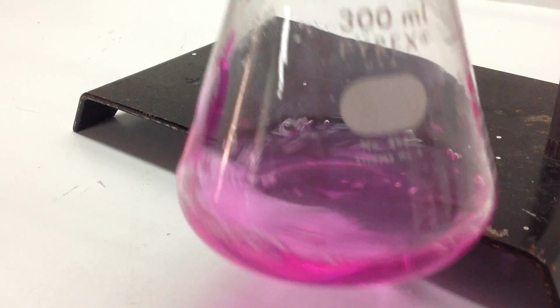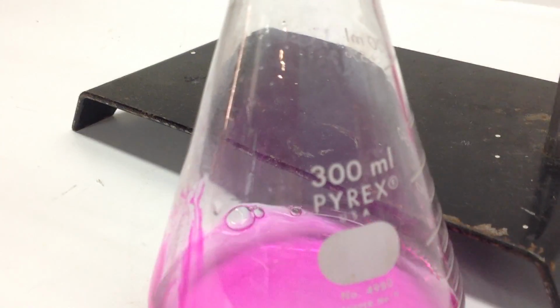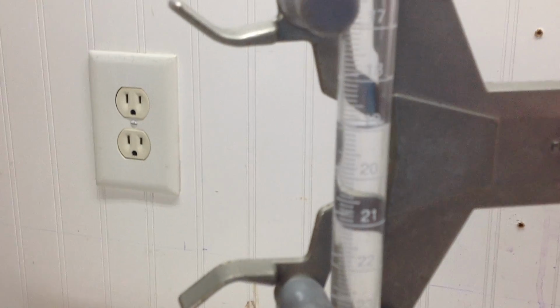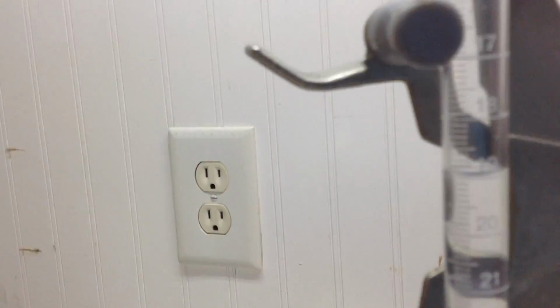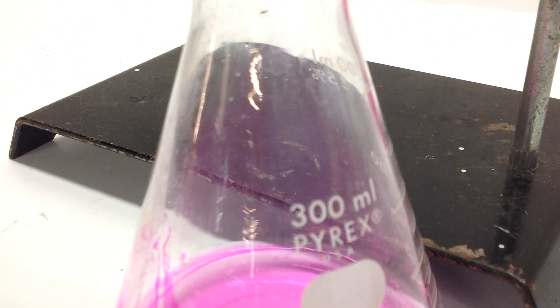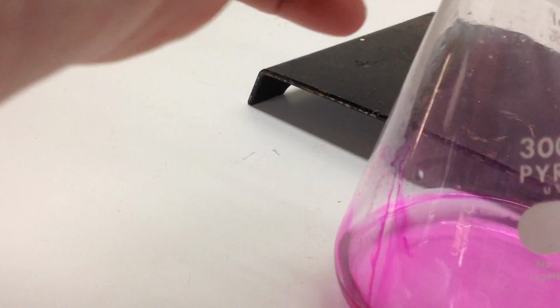All right, and we've got that persisting pink color again. So we know we've finished this reaction. And if we look at the burette, there we are, it is at 19 milliliters. So our final volume of NaOH is 19. And since we started at 0, that's just going to make the math a little bit easier. We added 19 milliliters to it.